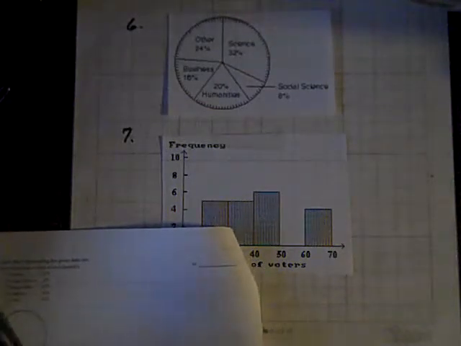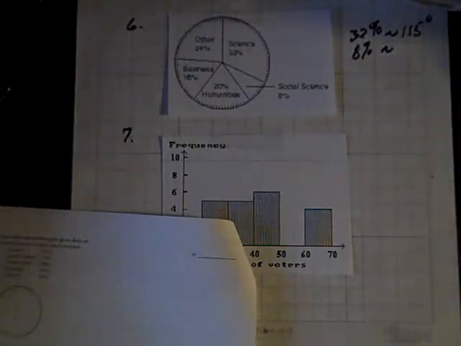So we're talking 32%, 0.32 times 360, and 32% corresponds to an angle measure of 115 degrees, 115 degrees. 8% corresponds to an angle measure of 28.8 degrees. And let's round it up and make it 29 degrees.